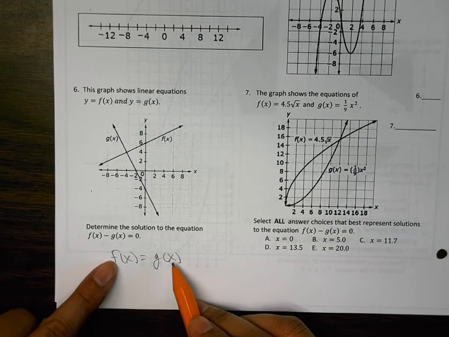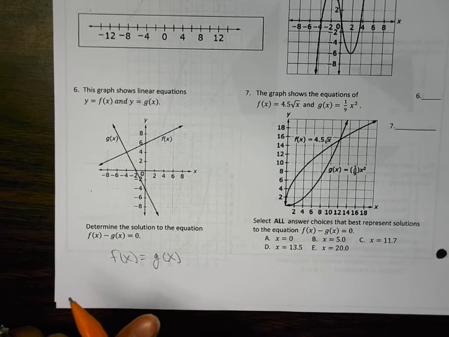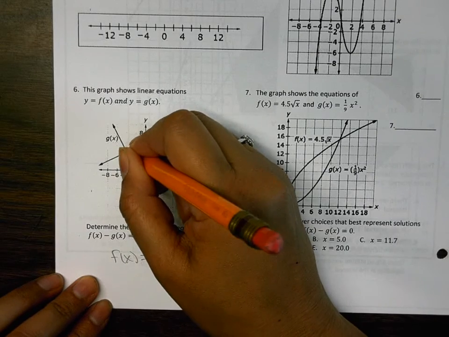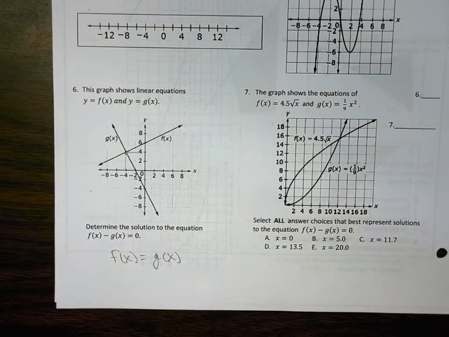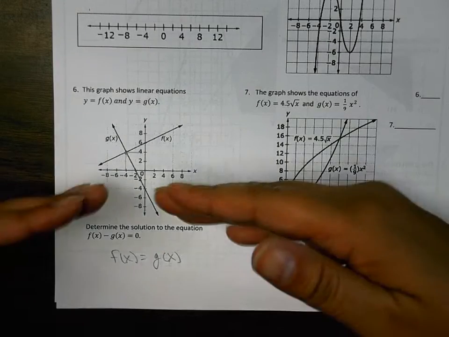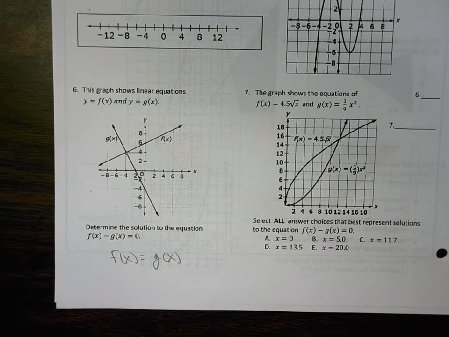And when are they equal is asking when the two lines do what? Intersect. Got it? So negative 4, 4, or close to. Yes, the graph paper would come out, be clearer when you're taking the actual test.